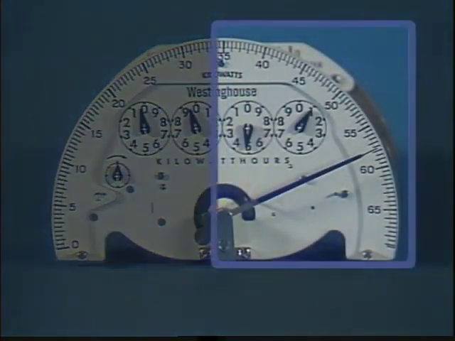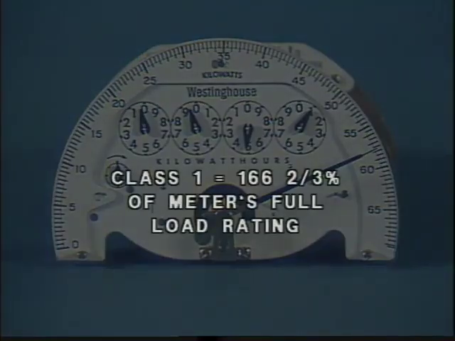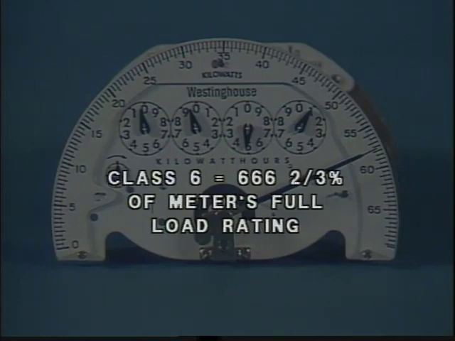Because of this, a sweep pointer register needs to be matched to the meter's full overload capability, so that demand typically indicates above mid-scale, while still allowing capacity for the pointer to indicate overload demand without pegging. Three register classes that are commonly used are the Class 1 register, which has a full-scale capacity of 166 2/3% of the meter's full load rating, the Class 2 register, which has a capacity of 333 1/3% of the meter rating, and the Class 6 register, which has a capacity of 666 2/3% of the meter rating.